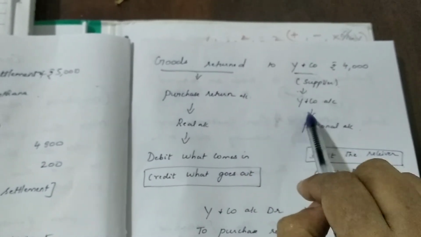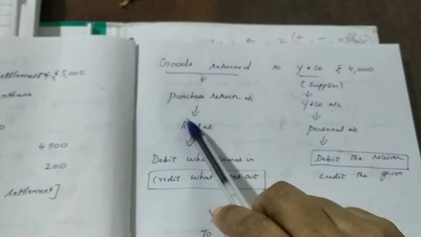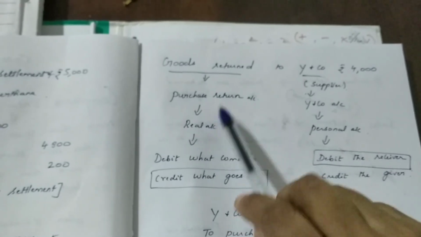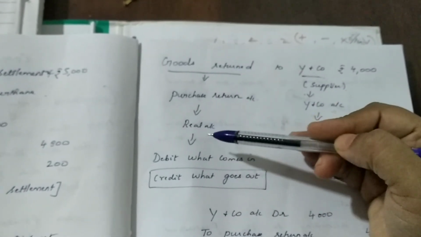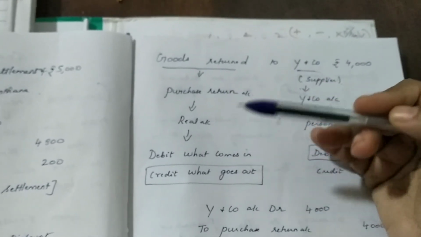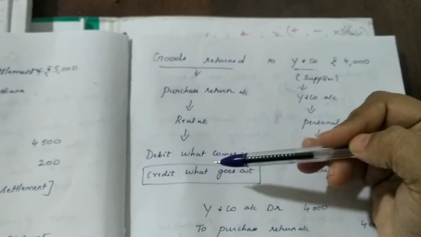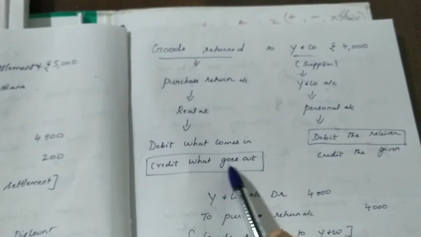Y & Co is our supplier, so Y & Co we have to take it as such. So purchase return comes under real. We are dealing with goods. So I am considering this as a real account item. So under real, what is the golden rule? Debit what comes in, credit what goes out. When goods are being returned, it is going out. So credit what goes out.